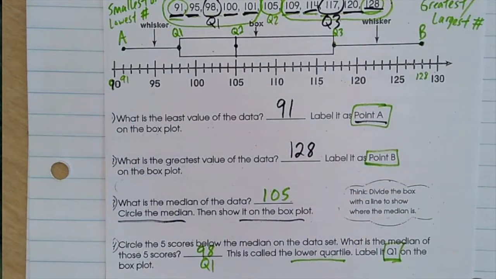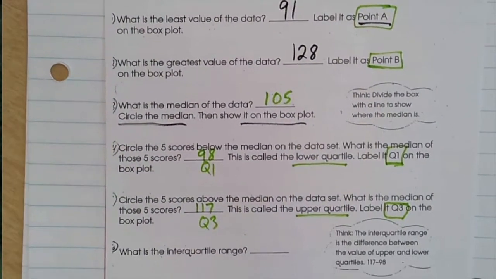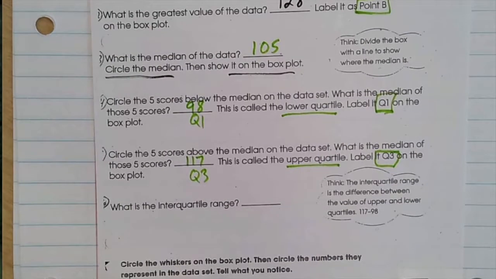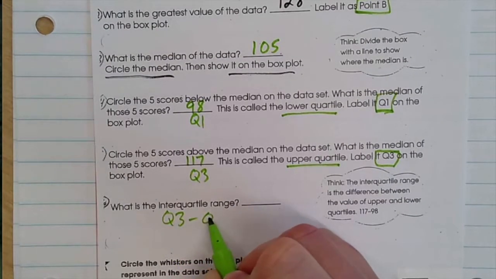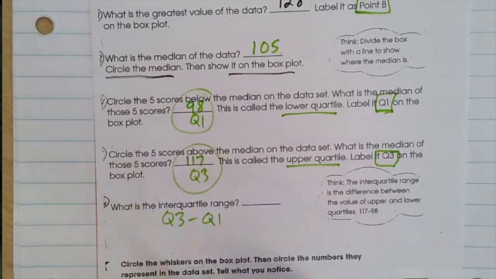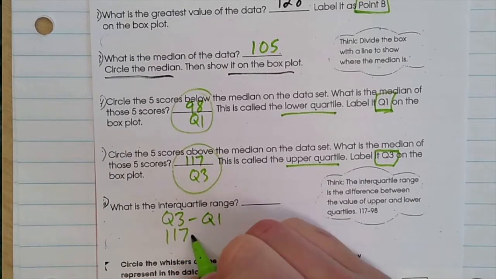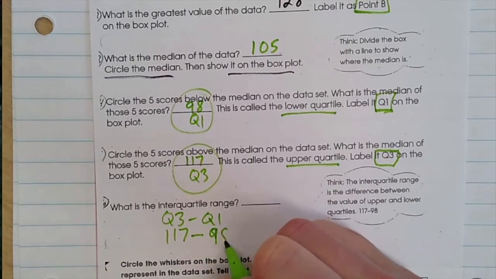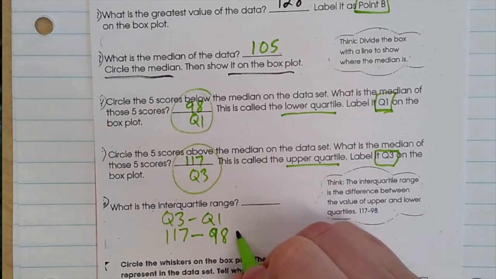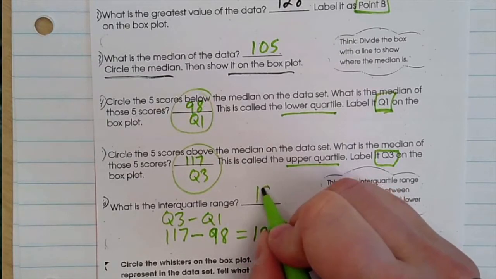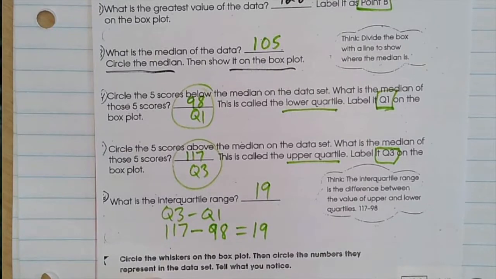What is the interquartile range? And this gets kind of tricky, but if you remember, that's Q3 minus Q1. So that's taking this number and subtracting this number. 117 minus, what was that, 98? And that gives us 19. So the interquartile range is 19.